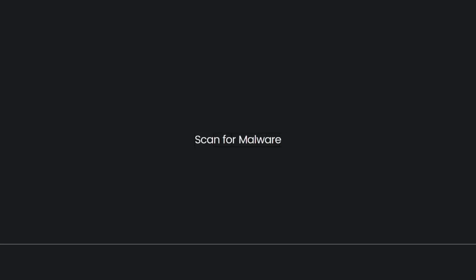Now you need to scan for malware. If the APK file is from an unknown or unreliable source, it may contain malware. Use a reputable antivirus app to scan the APK before installing it.